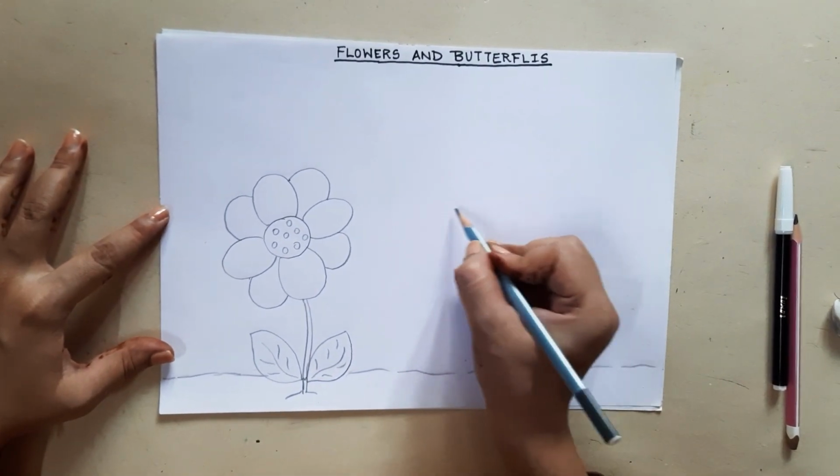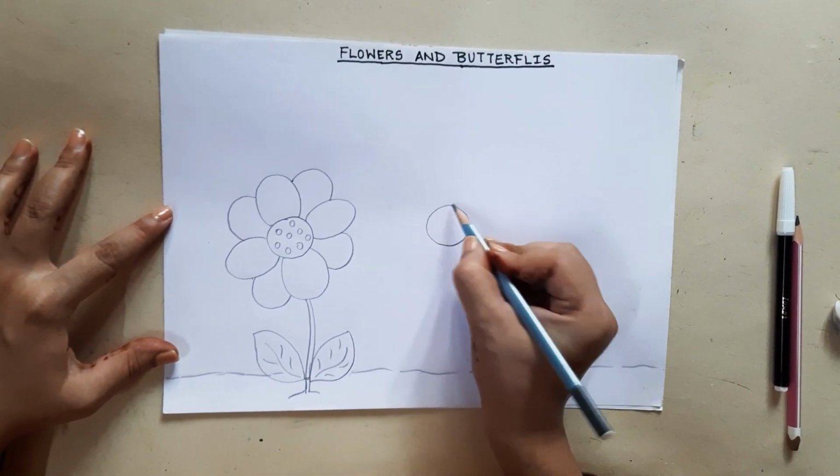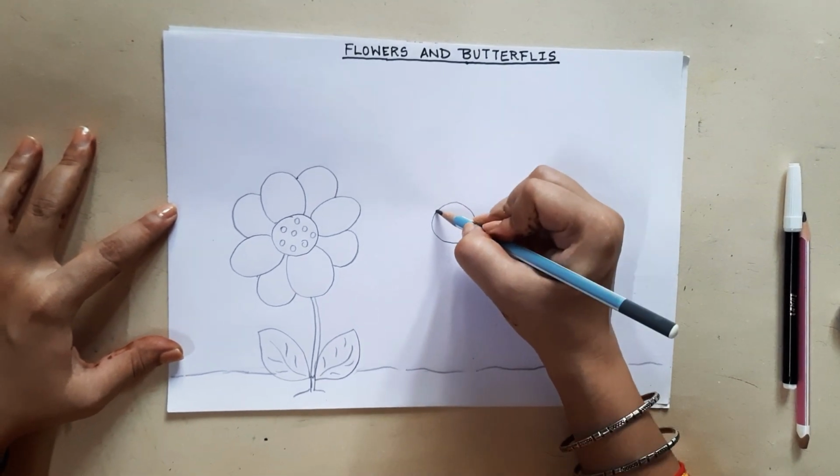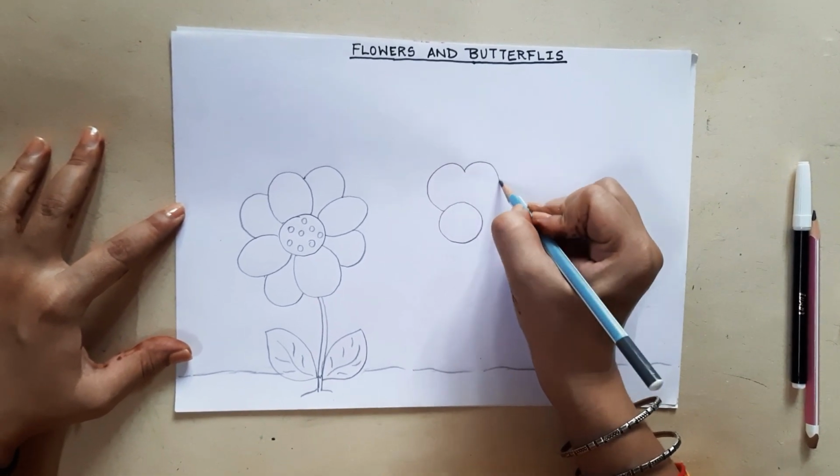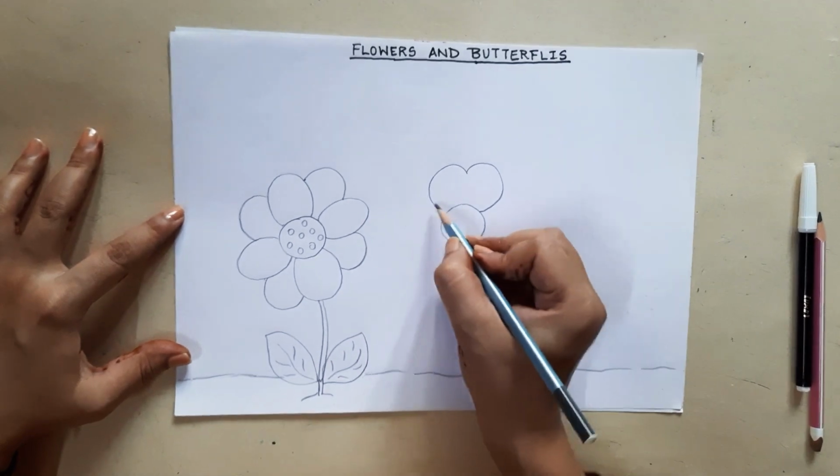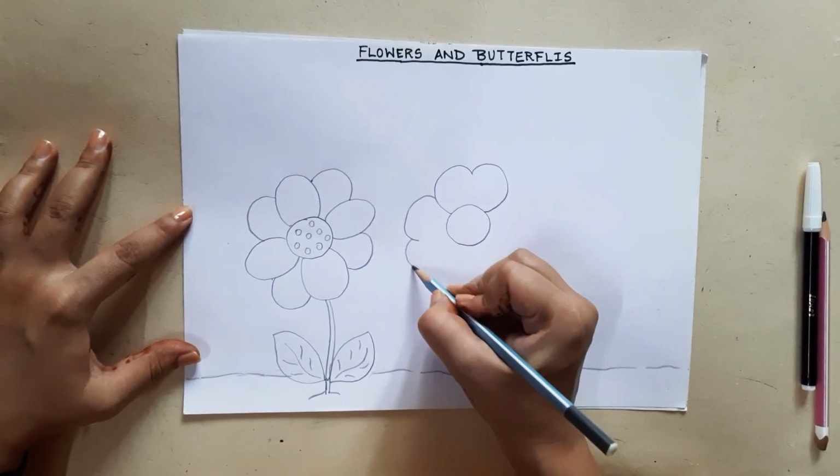Let's make another flower. Circle again. This time we are making a heart shape for the petals.